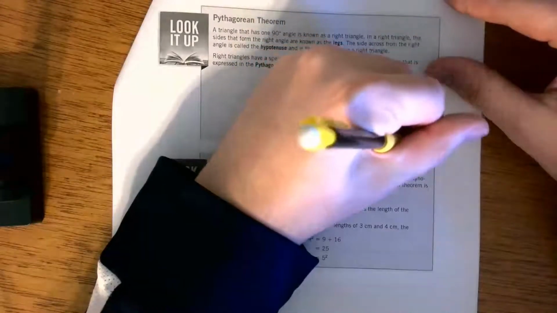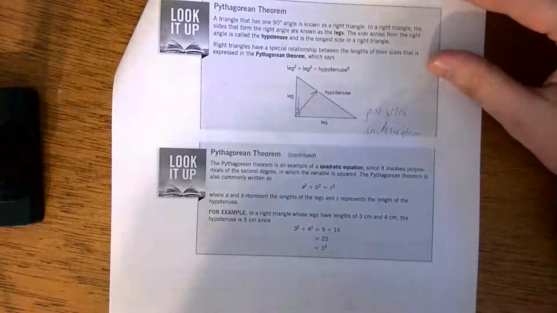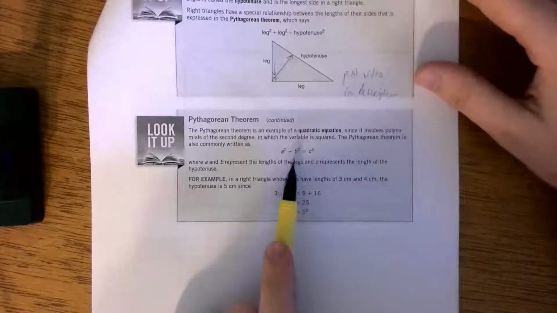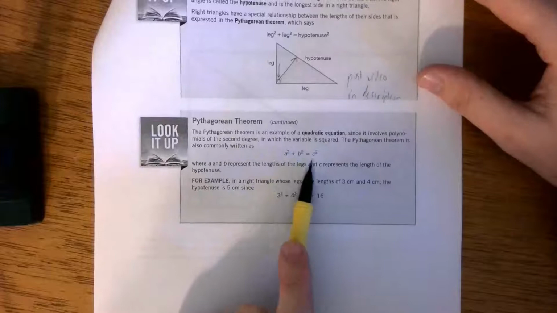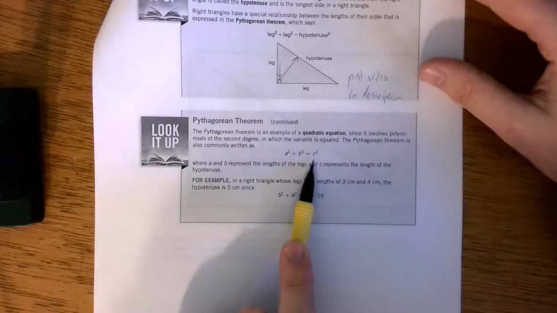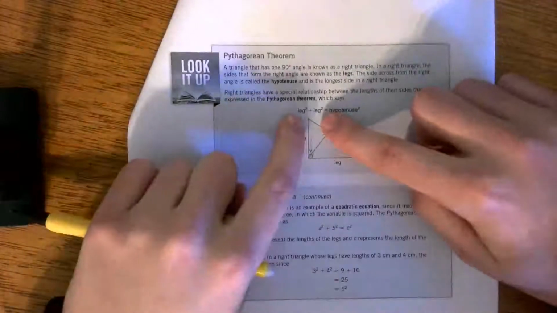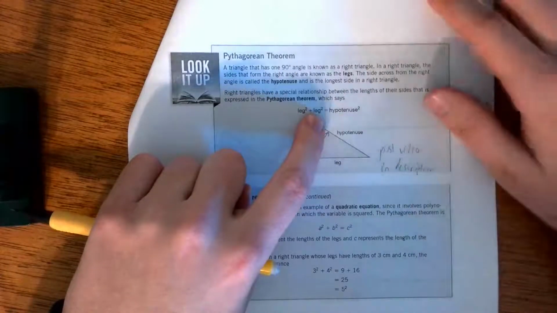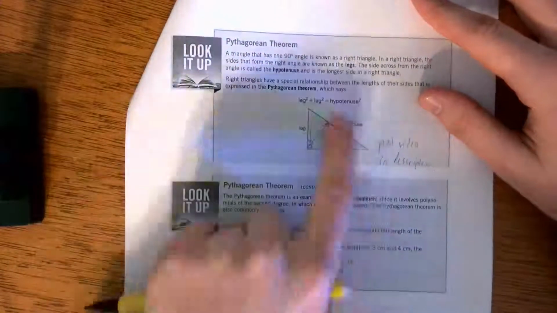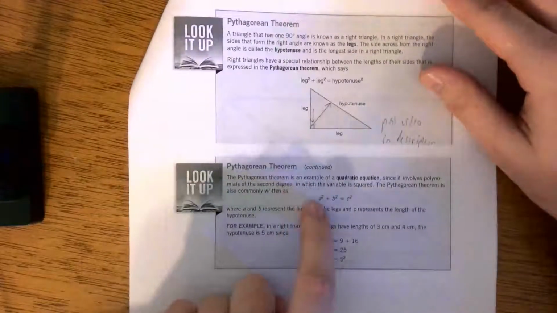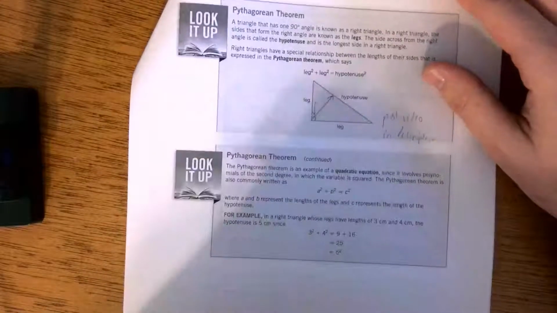Okay? So if we wanted to look at this more abstractly, we can say that the Pythagorean Theorem, and you'll see this just about everywhere, is a squared plus b squared equals c squared. And a and b are just the legs of your triangle, right? So wherever we see these, this is leg A and this is leg B, and then your hypotenuse is always c. Okay? So we have a squared plus b squared equals c squared.